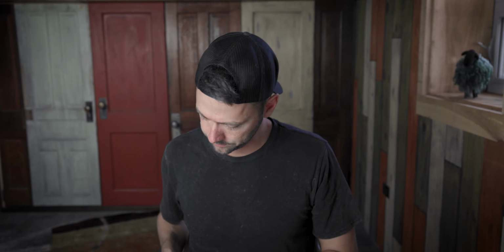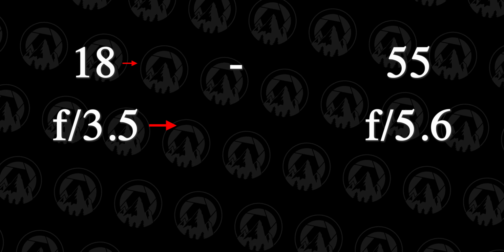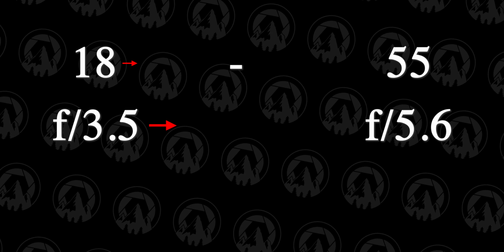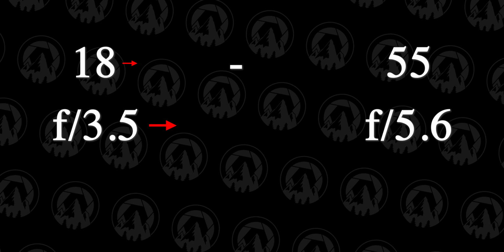So if you have, let's say, a 55 to a 105, what is that lens considered? Gotta have notes everywhere. Here we go. Okay, let's say you have an 18 to 55, 3.5 to 5.6. What this means is at 18 millimeters, you can be at a 3.5 f-stop, or up to the maximum.